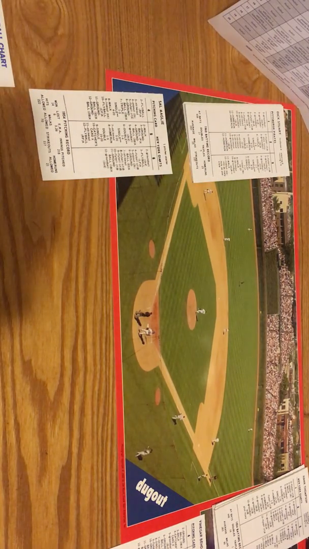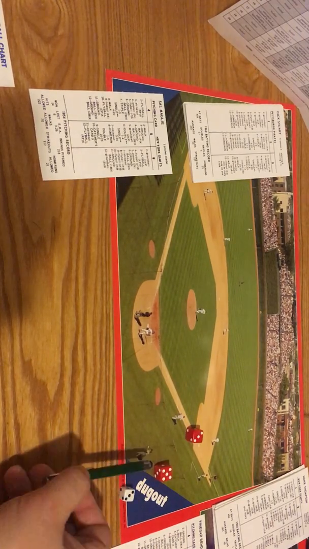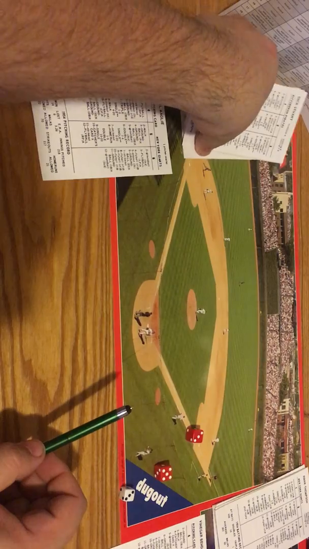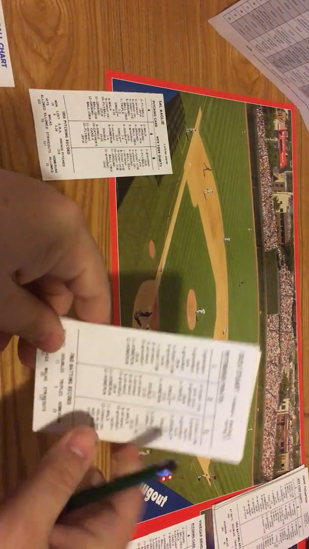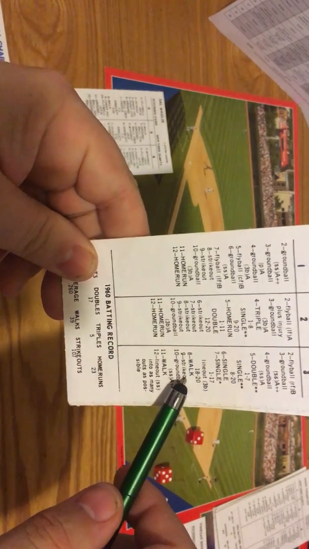Stewart coming up top of the 4th inning for the Pirates. 3 and 8. 3 and 8 on Mr. Stewart's card is a walk.